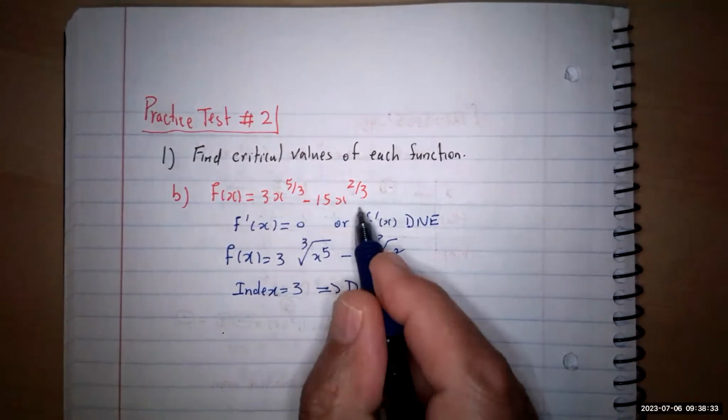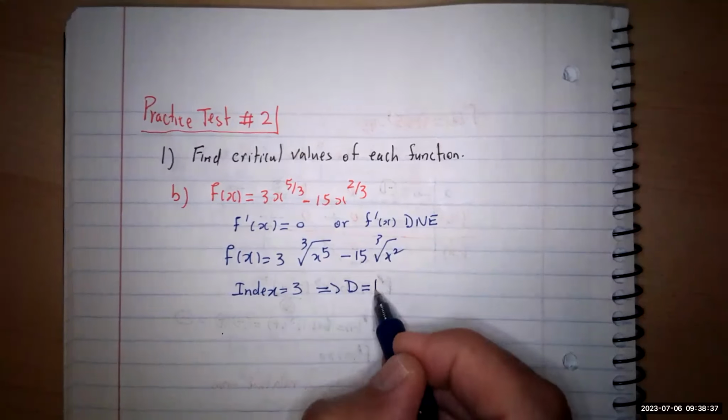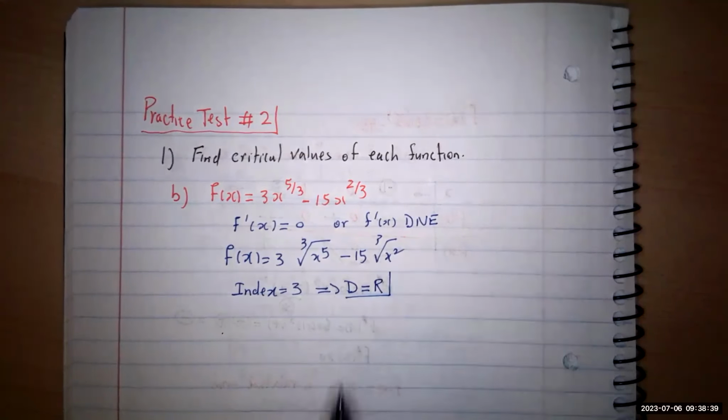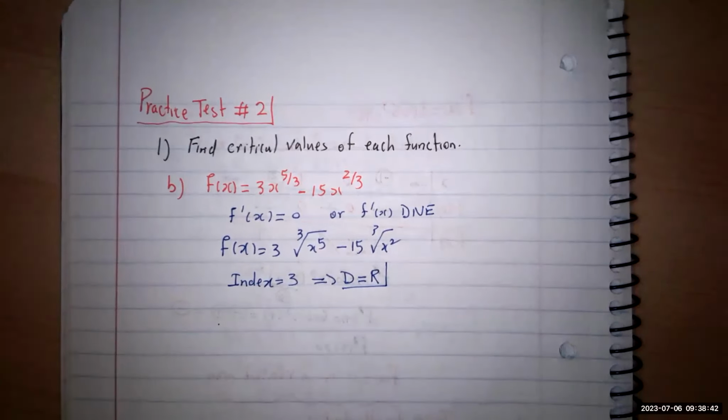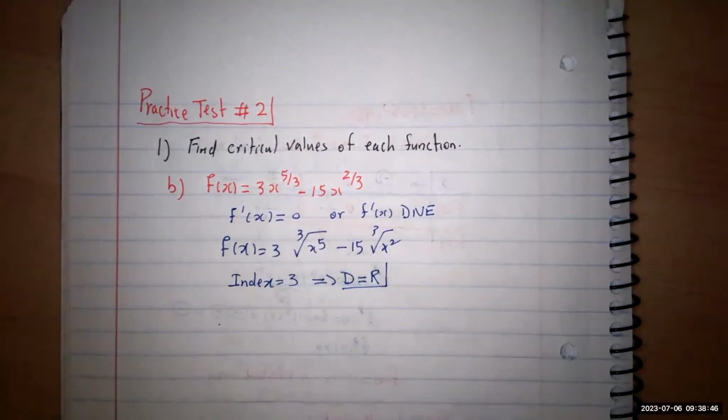If you can identify the domain right away, we don't mind. So the domain is all real numbers. You must check the domain first. Don't try to simplify it. Just keep it as is. Simplify it later. That would be step 1, the domain.